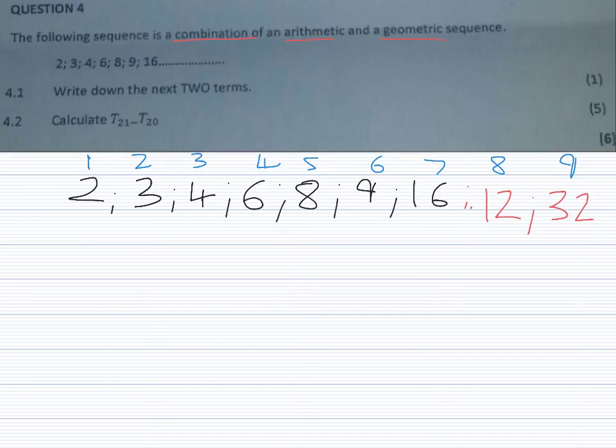The sixth overall term is the third arithmetic term. So therefore the 20th overall term will be the 10th arithmetic term. You see? We can use trial and error and just keep adding, or we can find a general formula, which is probably best.